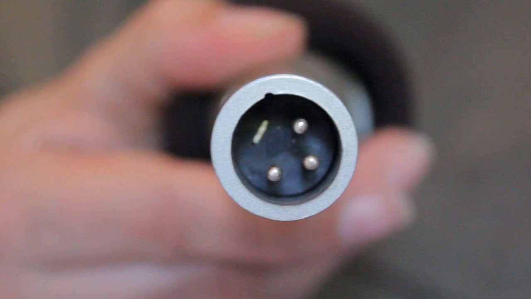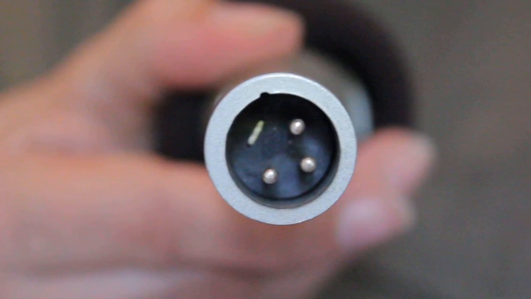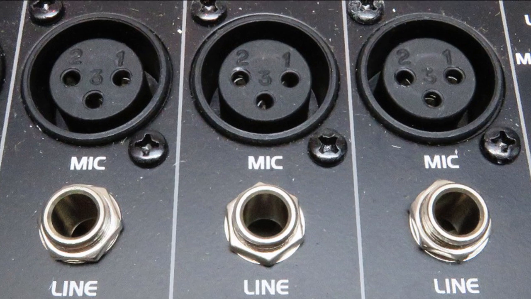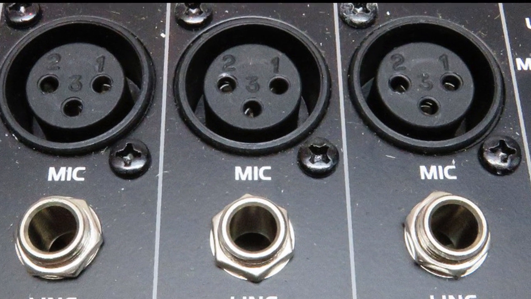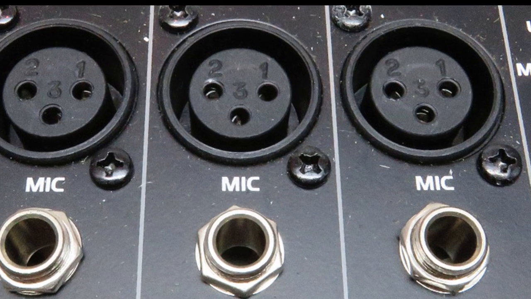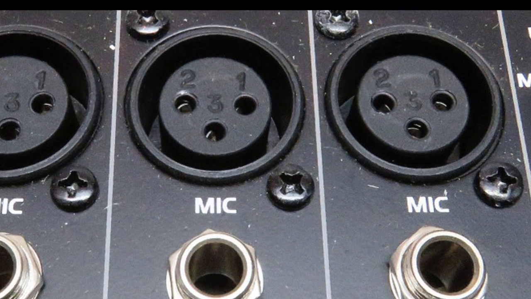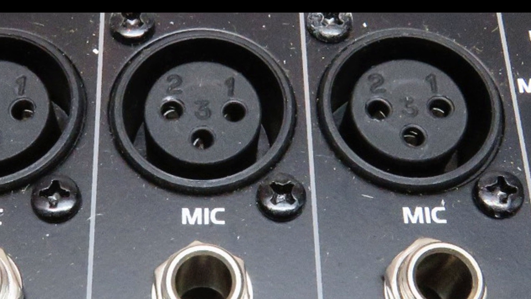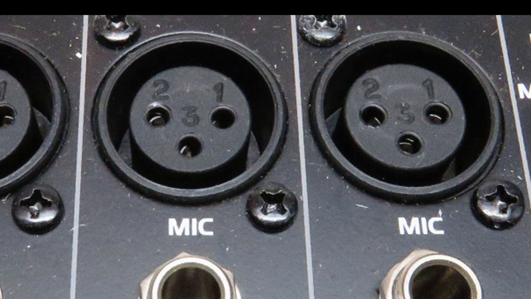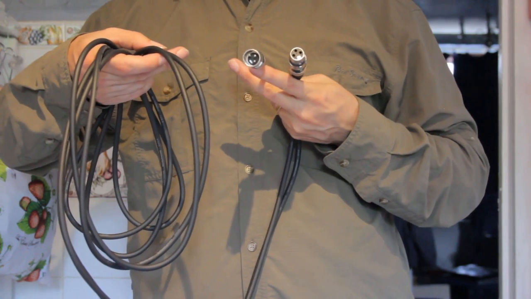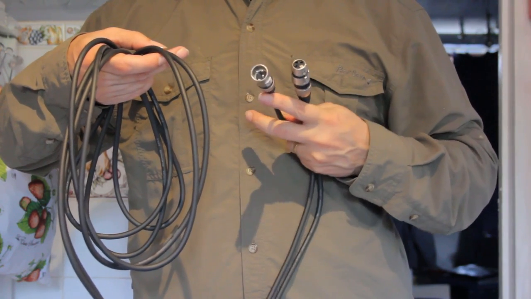This is the most common form of connection used to connect sources to mixers, and as you can see here, the mixing desk has sockets of corresponding 3-hole type. To connect the mic to the mixer, it's a simple matter of using a suitable cable to connect one to the other. The cable for this purpose is one of these, an XLR cable.